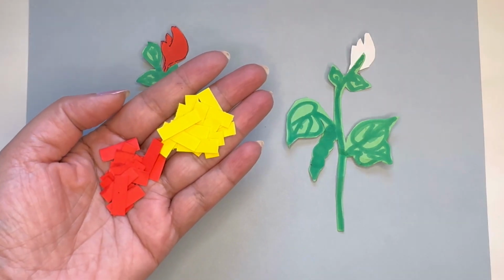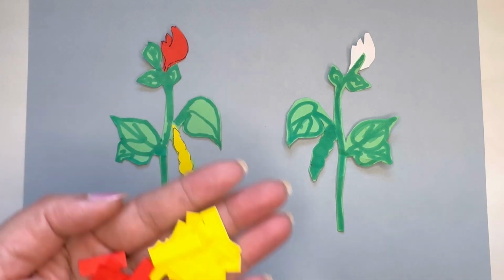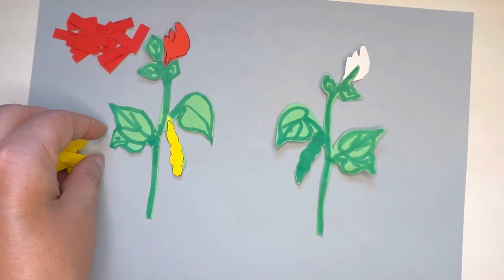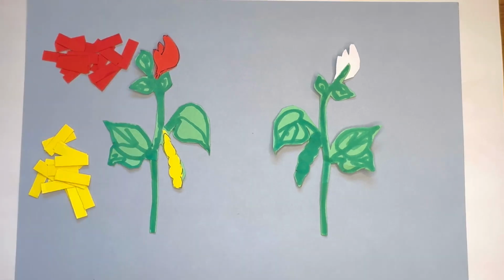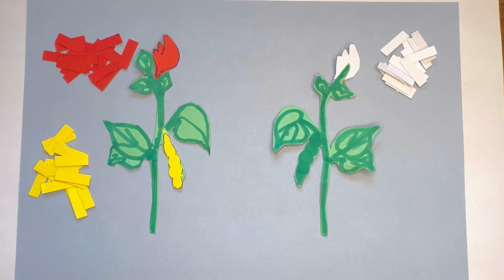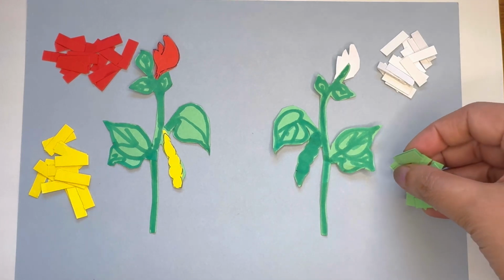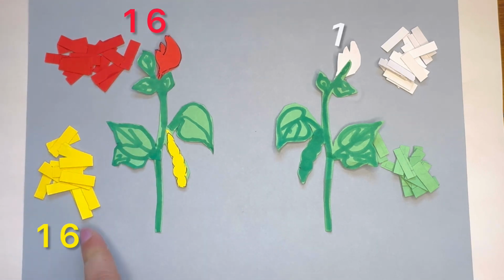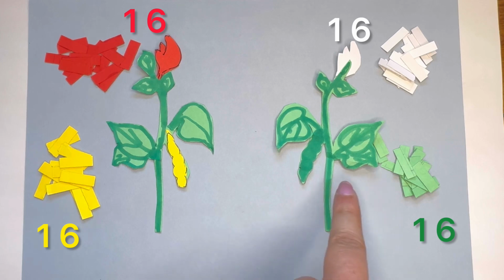To make clear the concept, I have taken red strips as gene for red flower color and yellow strips as gene for yellow seed color. Similarly, I am using white strips for white flower color and green strips for green seed color. To do the experiment, I have taken 16 red strips, 16 yellow strips, 16 white strips and 16 green strips.